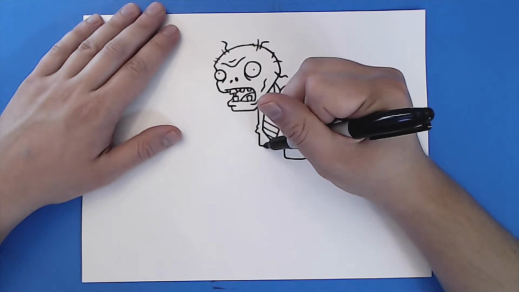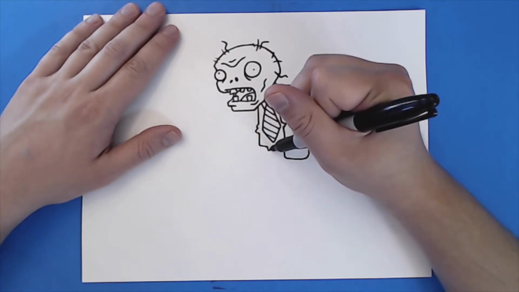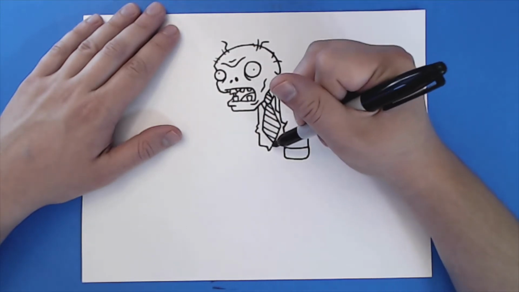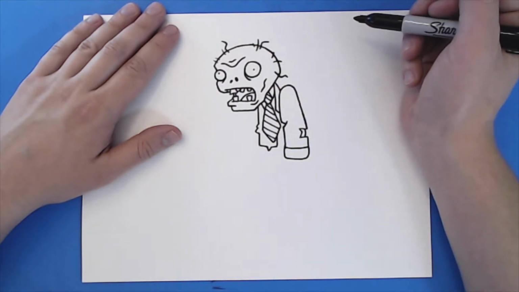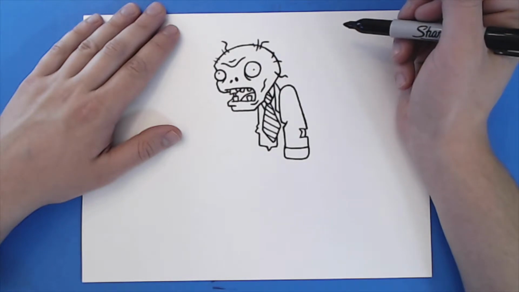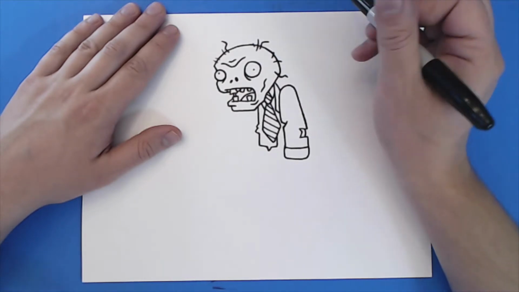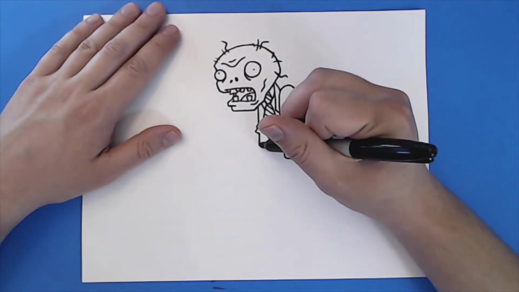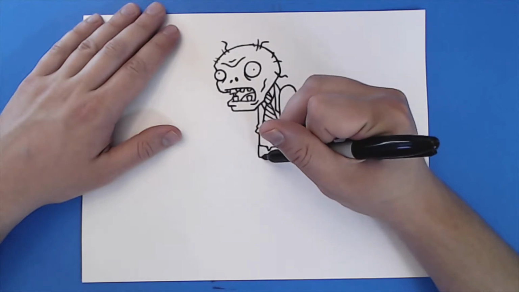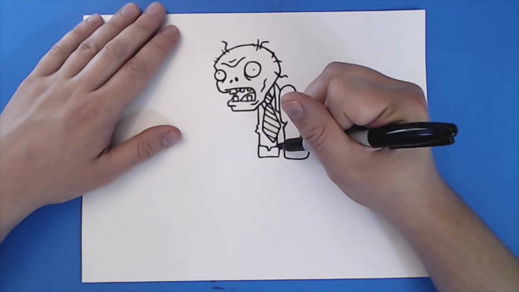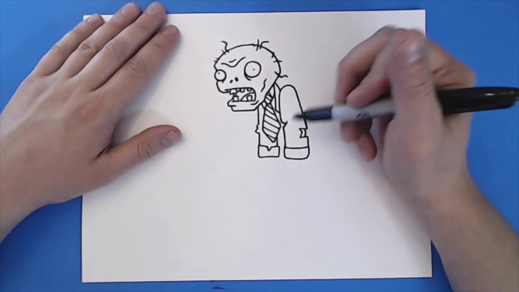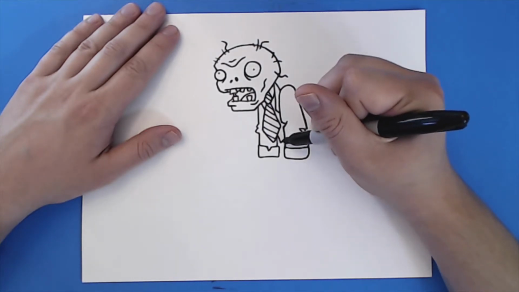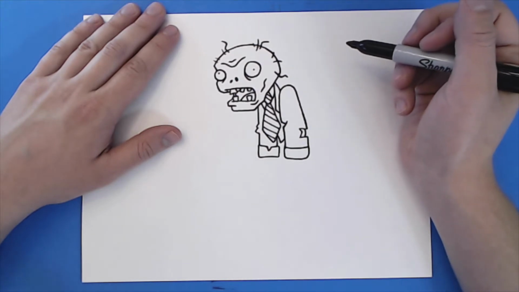Now here, I'm going to go over with a straight line. Then I'm going to make a little V shape. Go over a little bit more and then come up. Then right here, I'm going to draw a line that goes down, over, and then back up. Then right here, I'm going to put a little V shape just for the other part of his jacket.